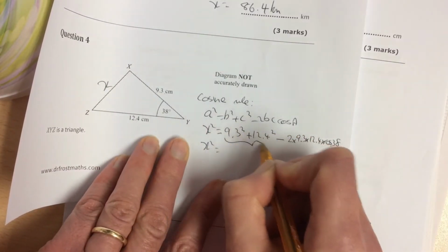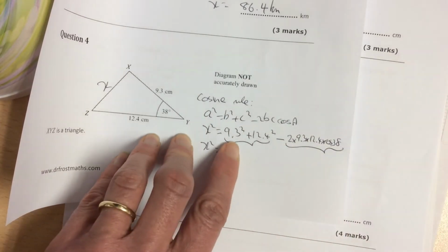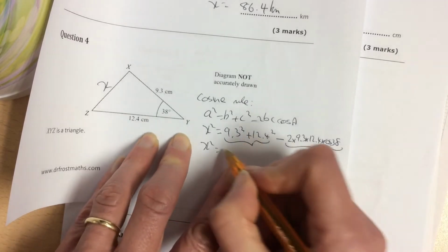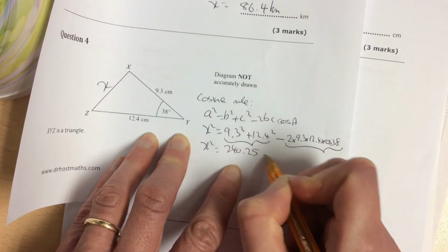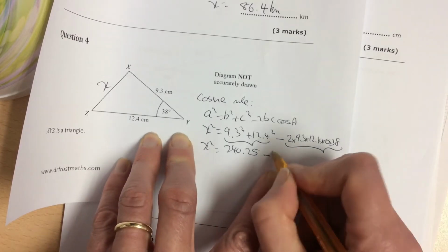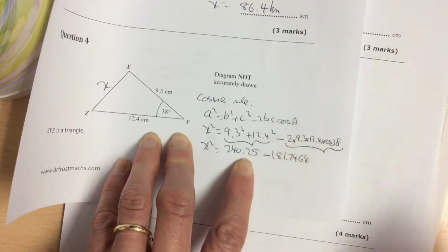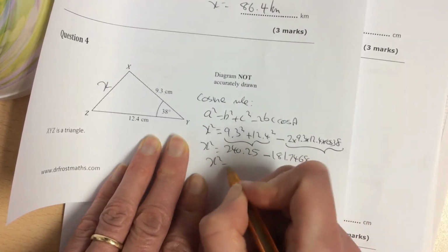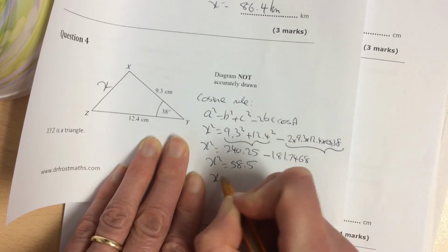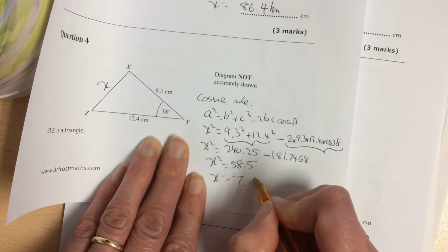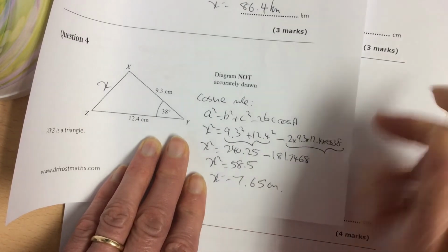Let's put this back onto the screen so you can see it. So x squared, you do these and these separately. So 9.3 squared add 12.4 squared is 240.25. Minus 2 times 9.3 times 12.4 times cosine 38, giving you 181.7468. 240.25 minus the answer. So x squared is 58.5, so x is the square root of your answer to give you 7.65 centimetres. Okay.